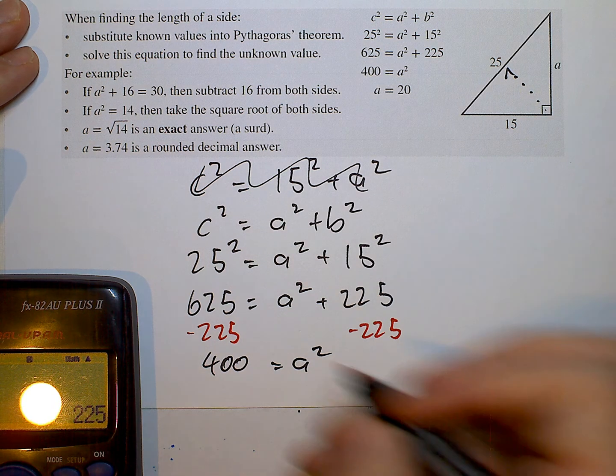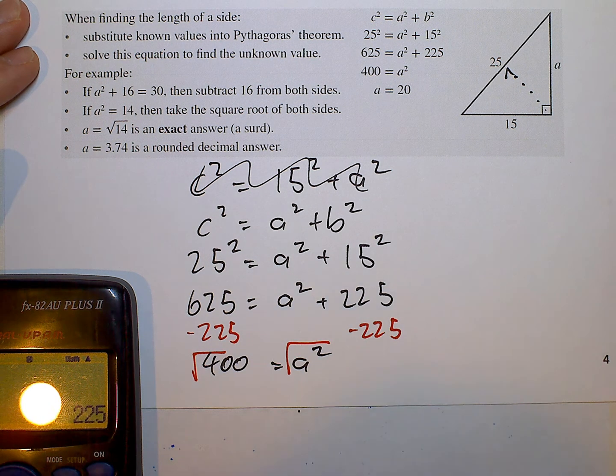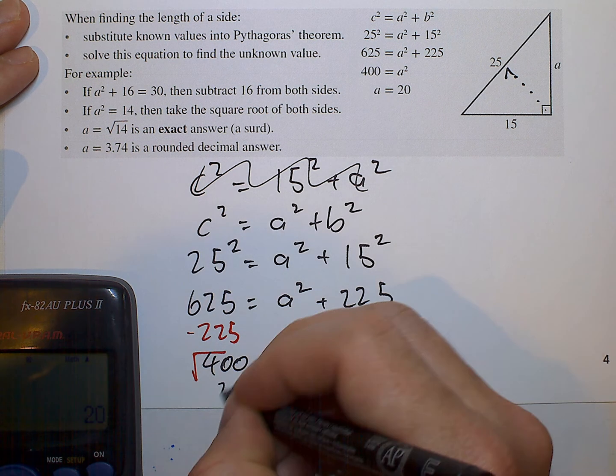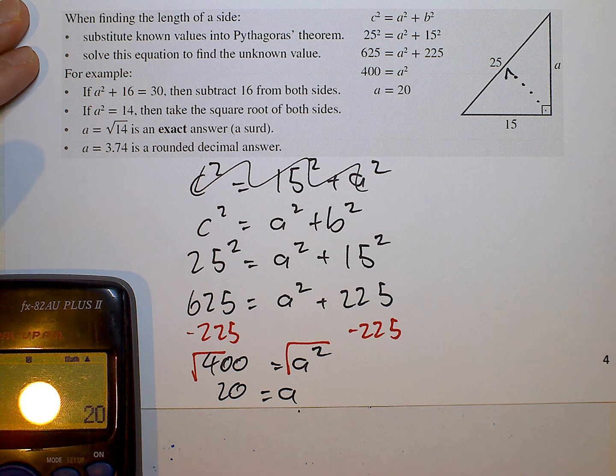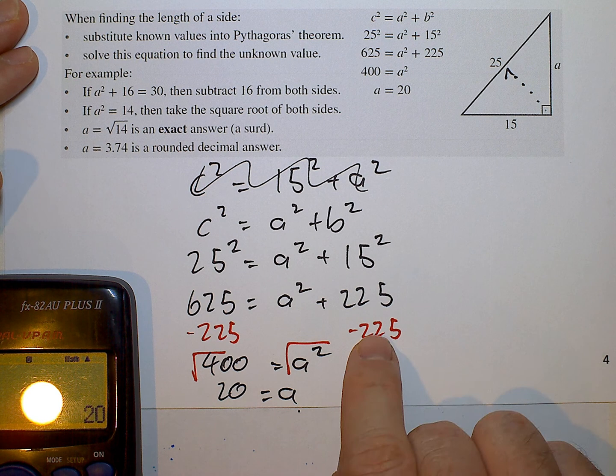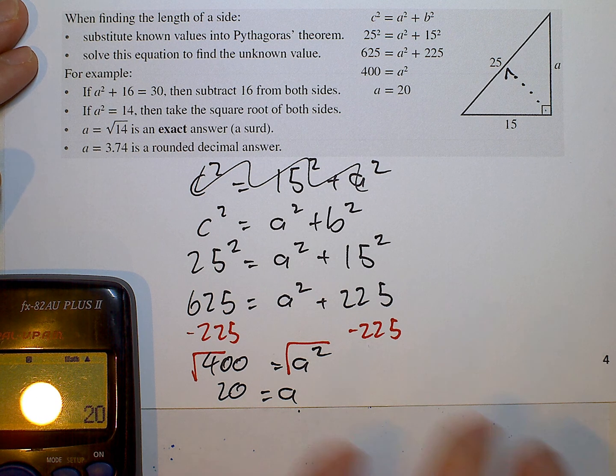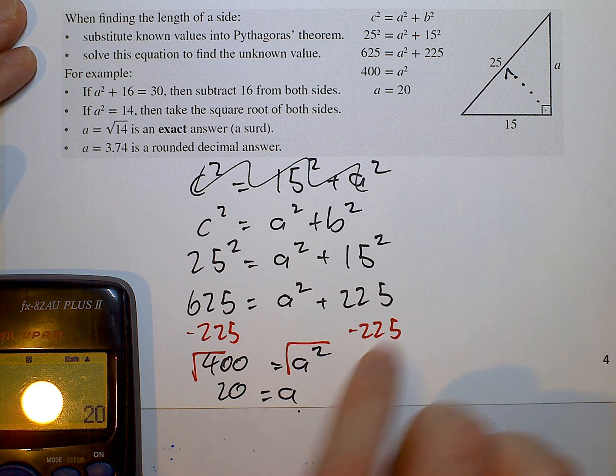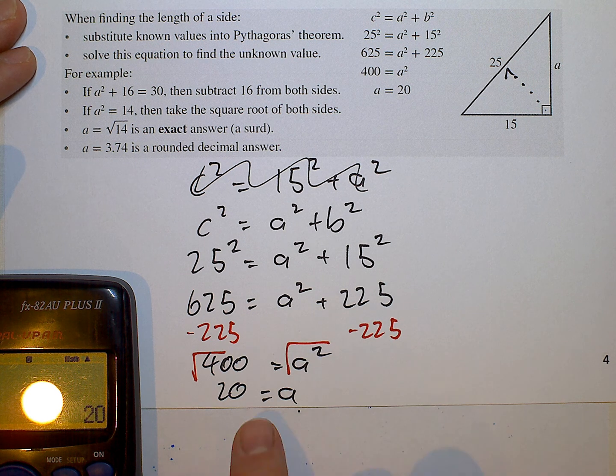And then if I square root both sides, the square root of 400 should be 20. It is. 20 equals A. So what I need to do here is there's one extra step from yesterday, which is that we have to minus our B side. We have to figure out what B is, then minus it from both sides. So this is very similar to yesterday, except we're not plussing these sides. We're now minusing and taking one away, and then square rooting. So let's do a few examples.